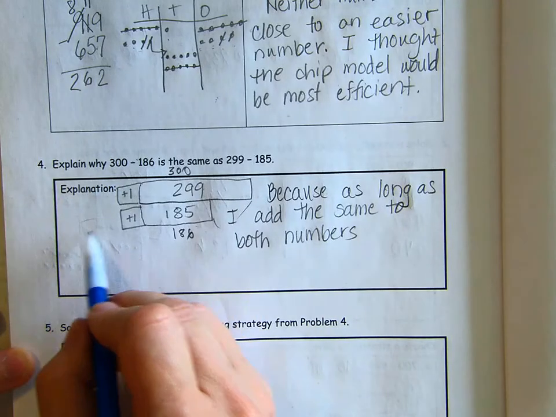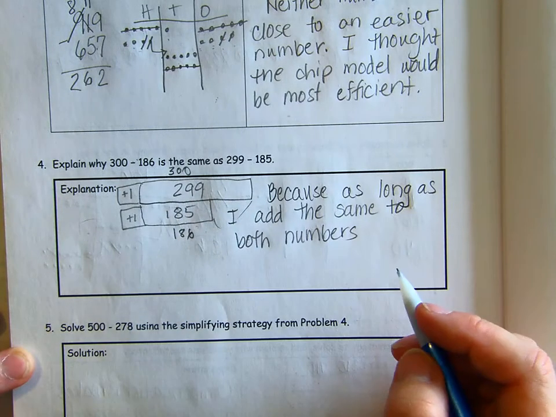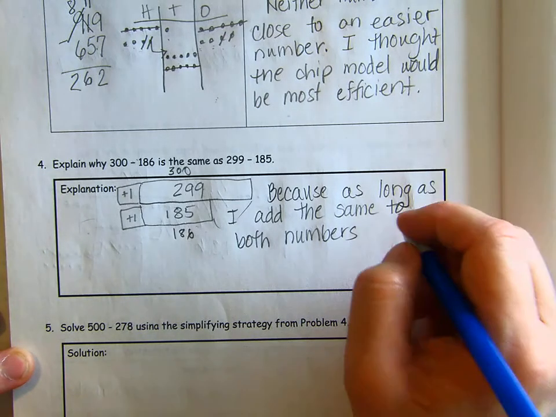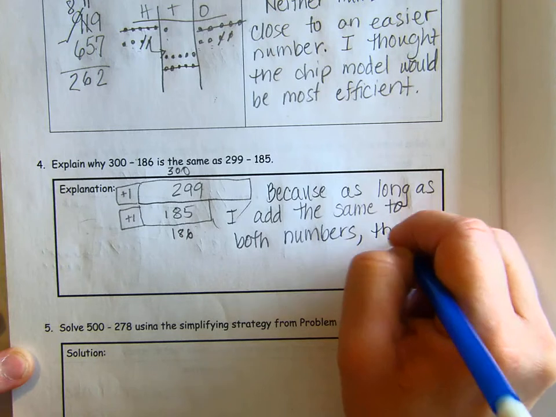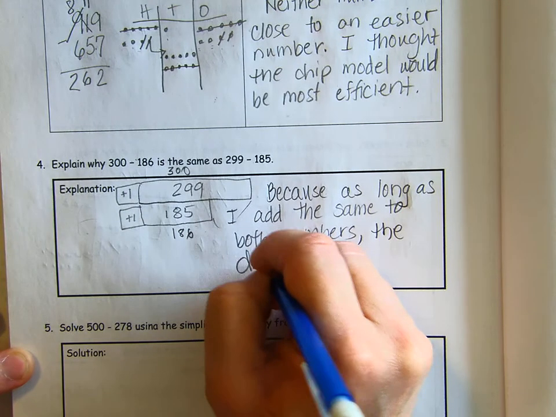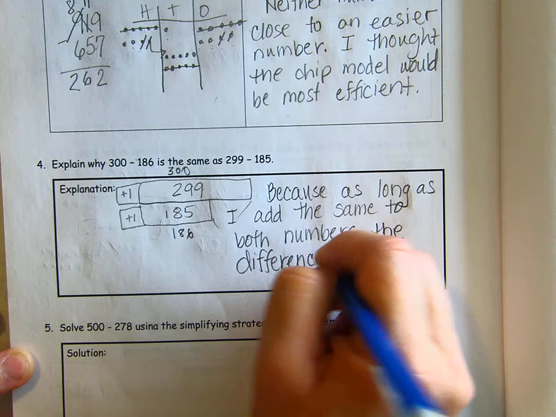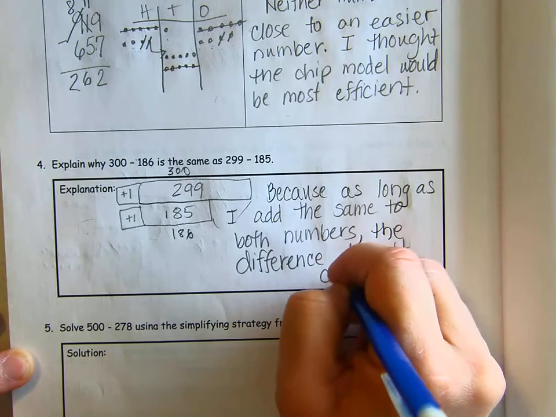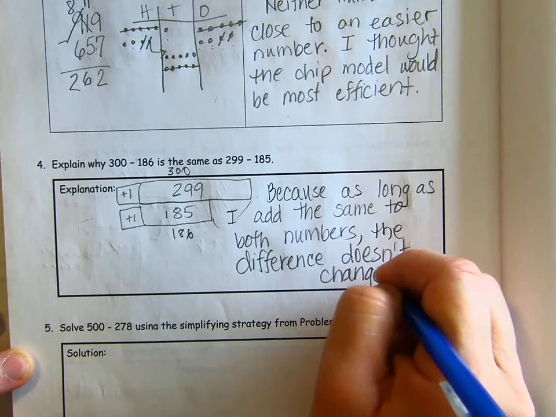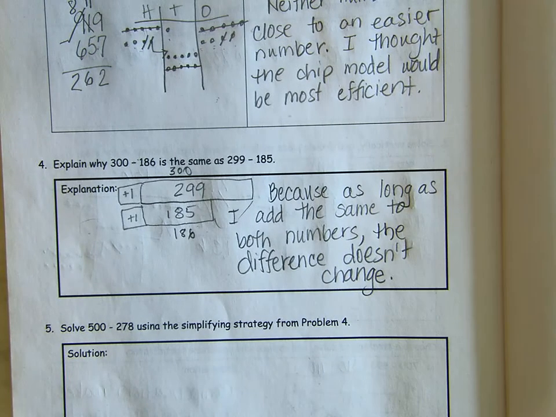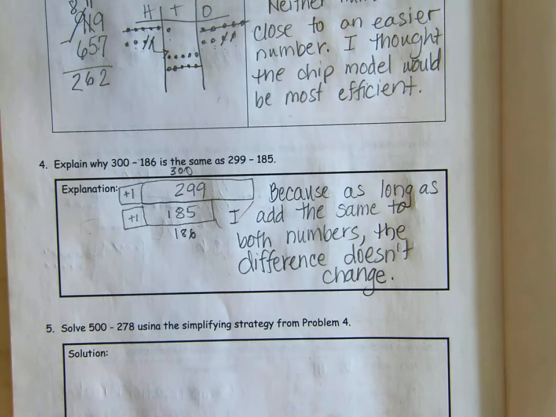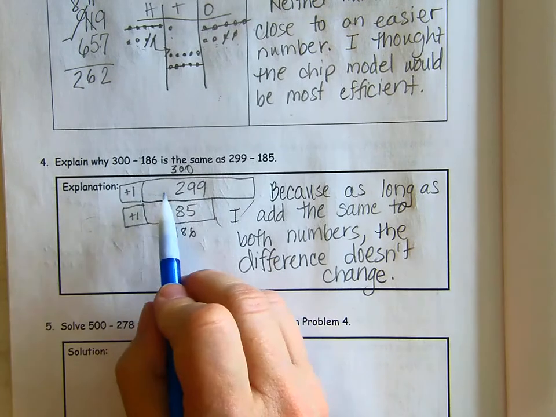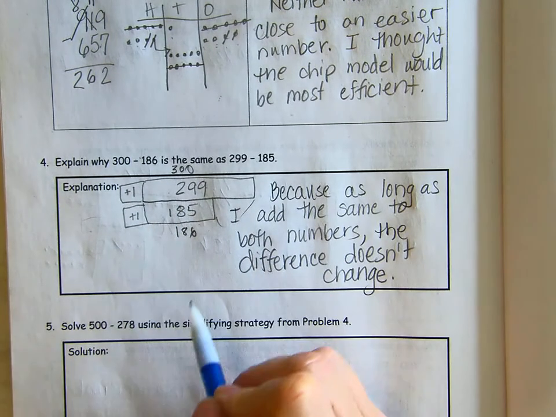As long as it's exactly the same, the difference between the numbers isn't changing. So as long as I add the same to both numbers, the difference doesn't change. Now you can pause and copy that, or you can write it in your own words, but whatever I do to this number, I do to this number, the difference won't change.